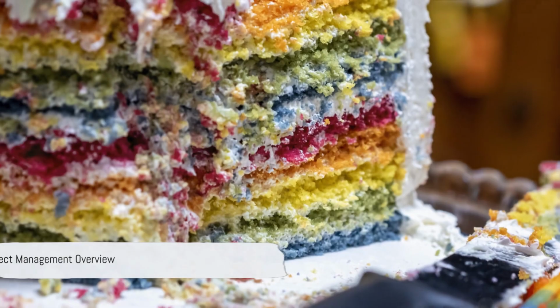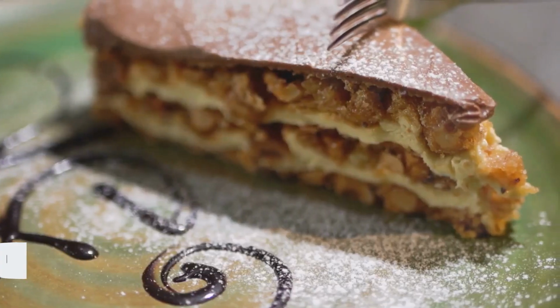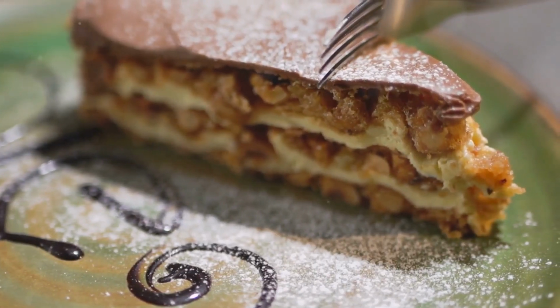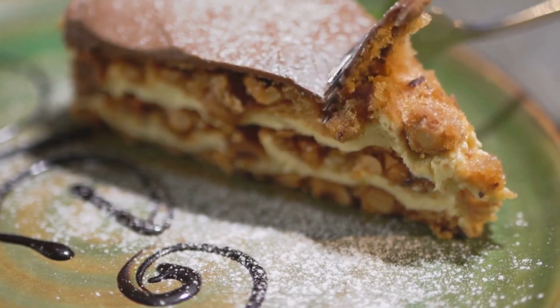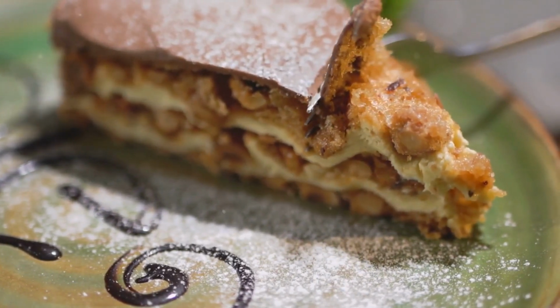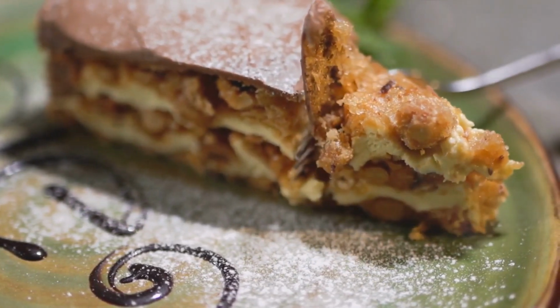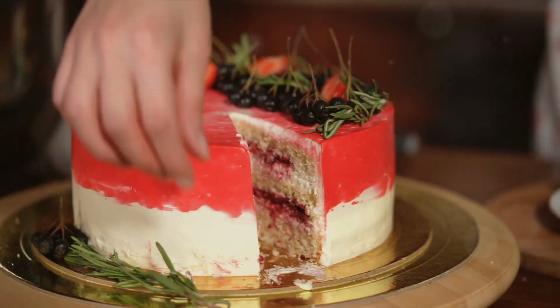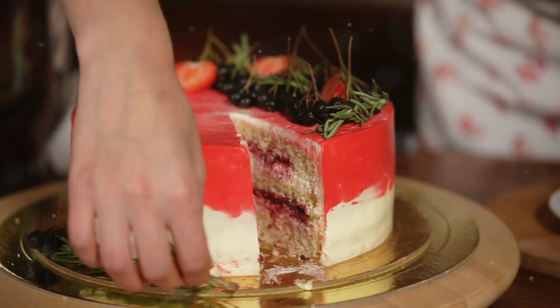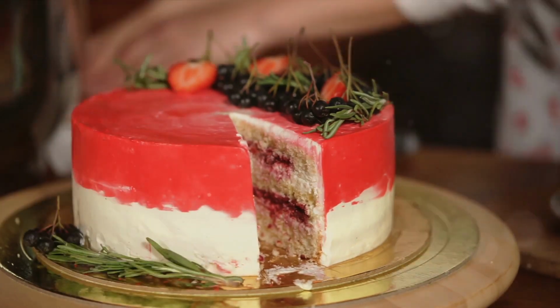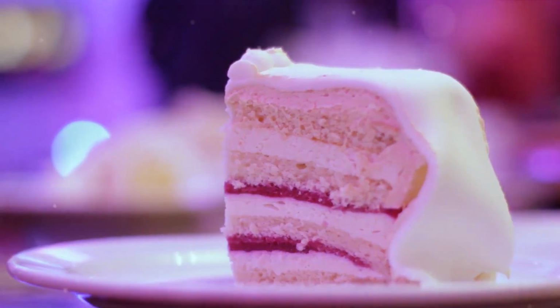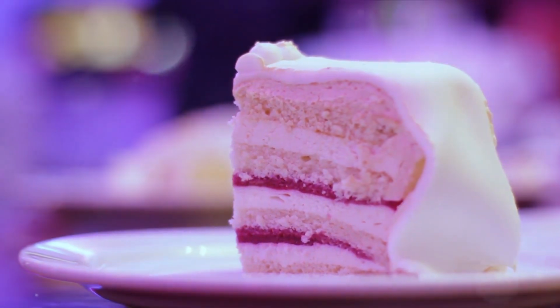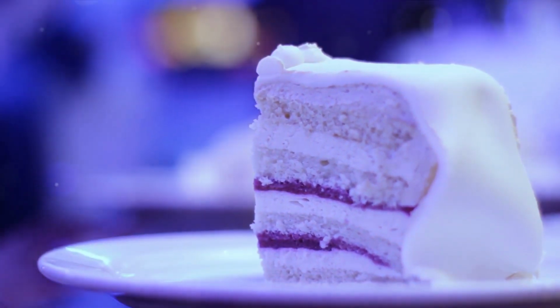Before we dive into the initiation phase, let's quickly run through what project management is all about. Imagine that you're about to bake a cake. You wouldn't just start throwing ingredients into a bowl, would you? No, you'd follow a recipe, a plan that guides you step by step, from preheating the oven to taking a bite out of a delicious slice of your creation. That's project management, a systematic approach to accomplish a specific goal, whether it's baking a cake or building a skyscraper.